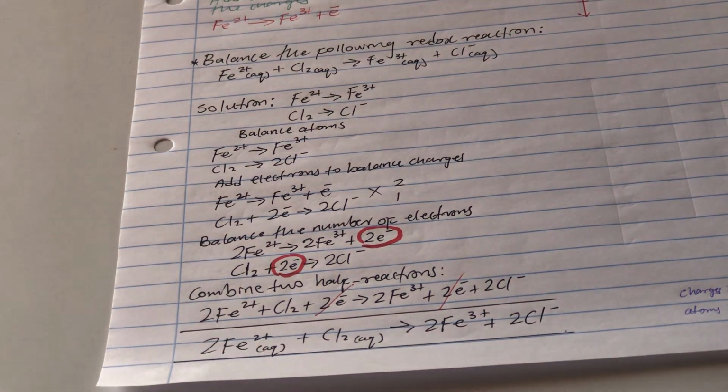What do we do next? Combine the two half reactions. What falls under the reactant side in both reactions must remain there. You combine them on the side of the reactants. And what is on the side of the products, you combine them on the side of the products. What do we mean by this?